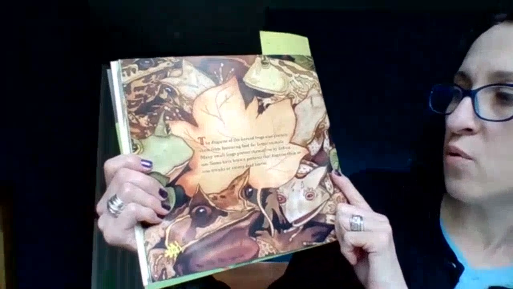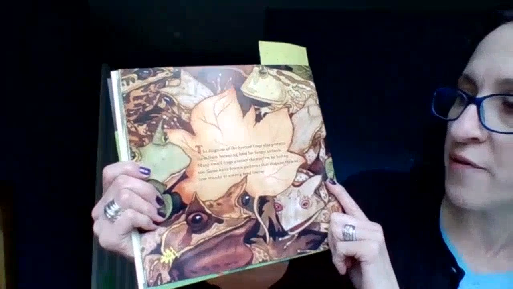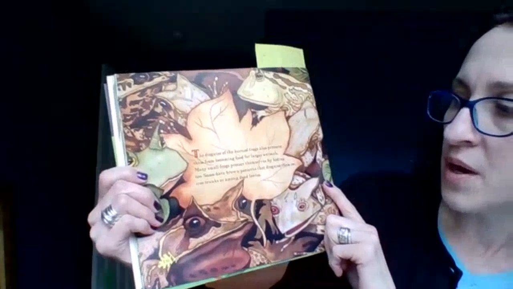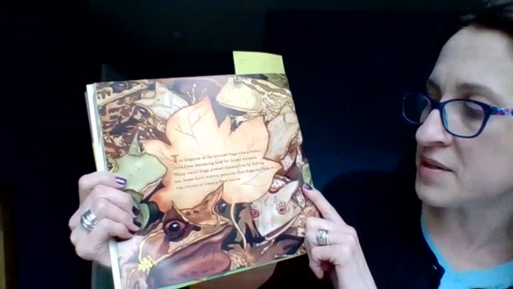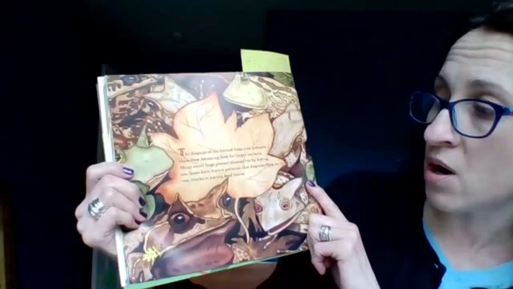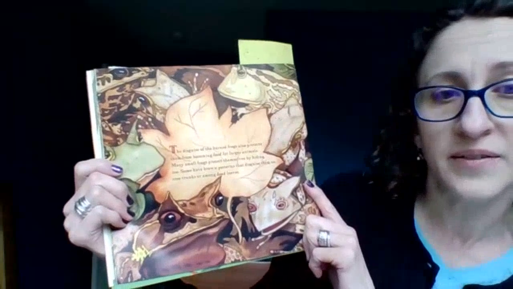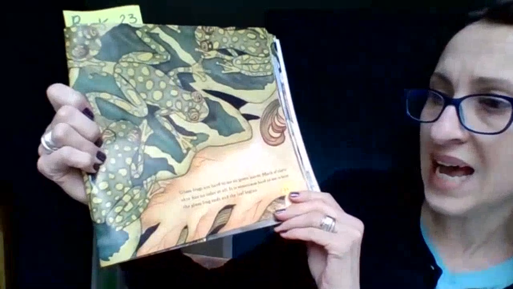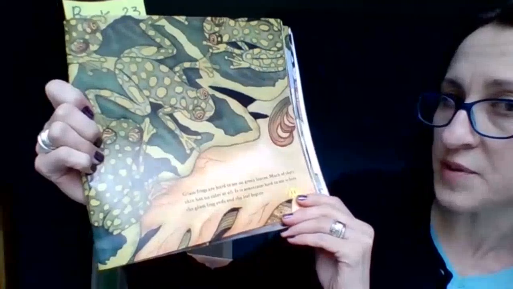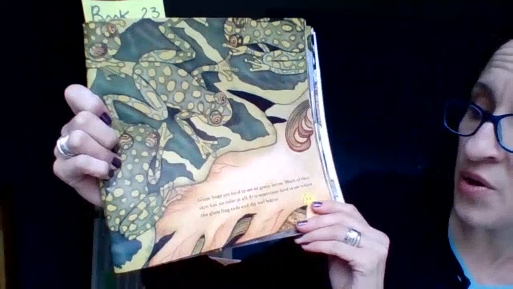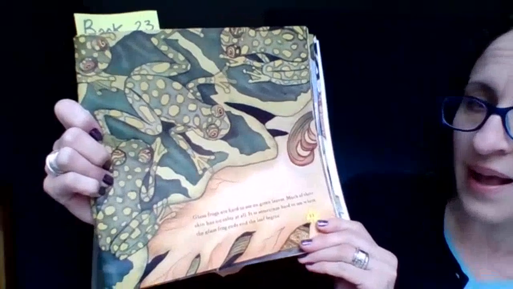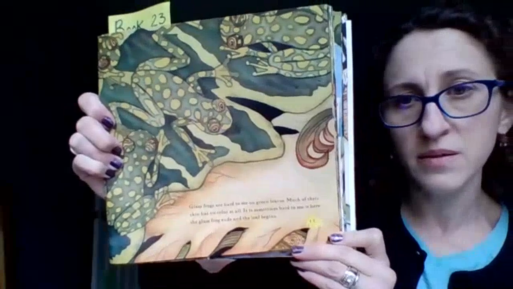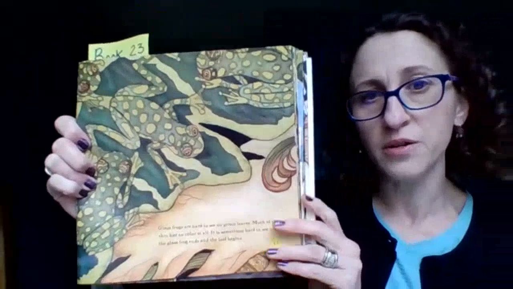The disguise of the horned frogs also protects them from becoming food for larger animals. Many small frogs protect themselves by hiding too. Some have brown patterns that disguise them on tree trunks or among dead leaves. Glass frogs are hard to see on green leaves. Much of their skin has no color at all. It is sometimes hard to see where the glass frog ends and the leaf begins. That's some really amazing camouflage.